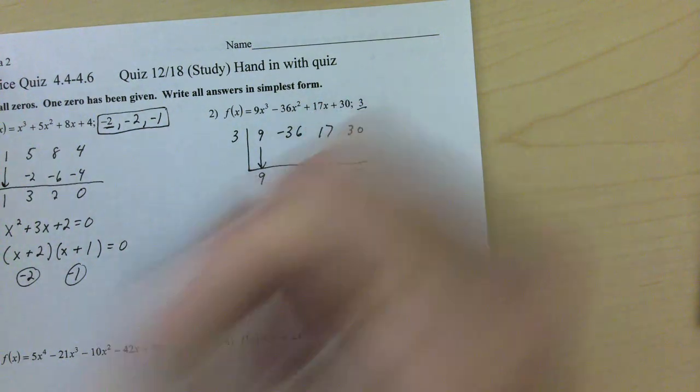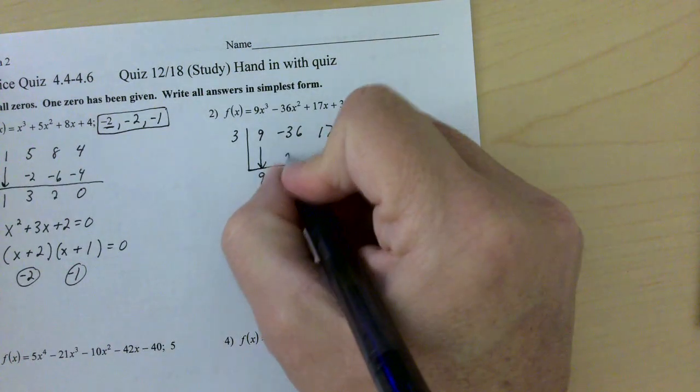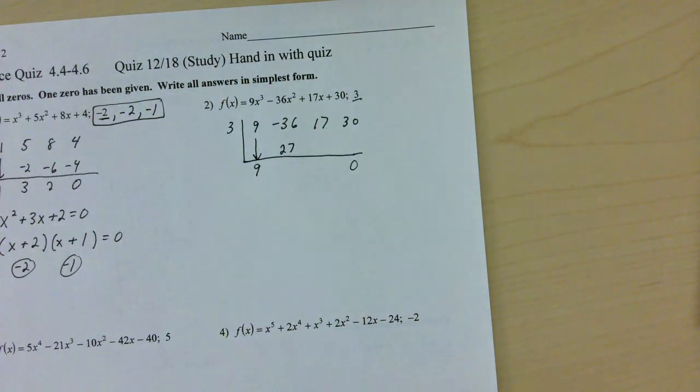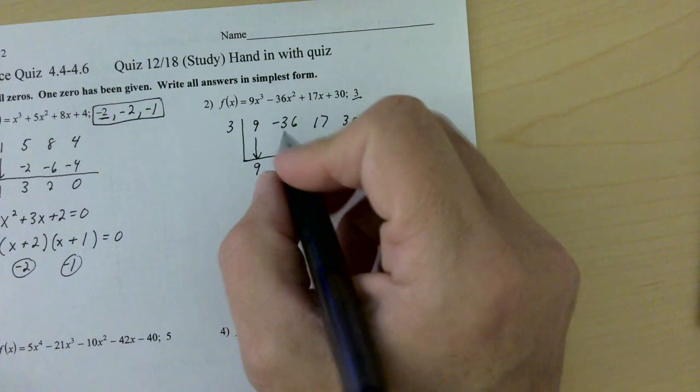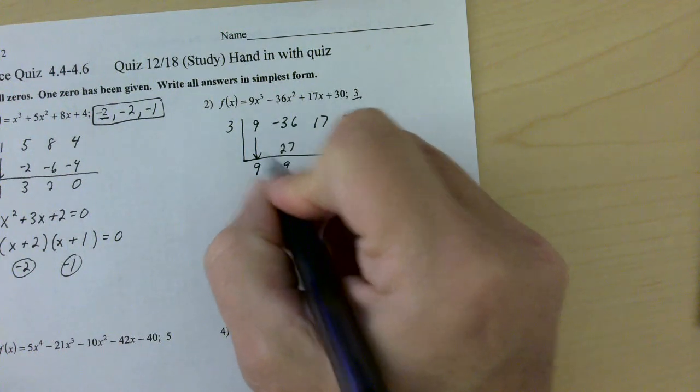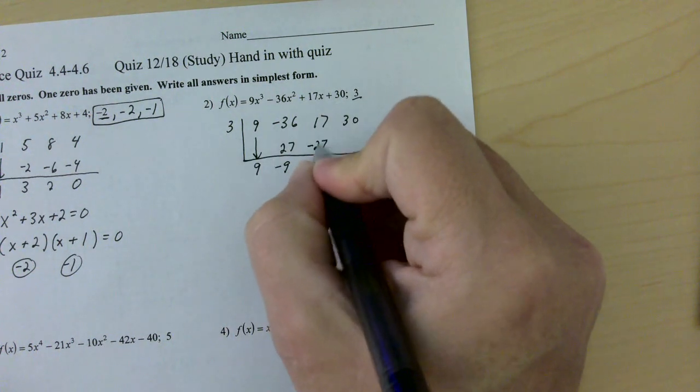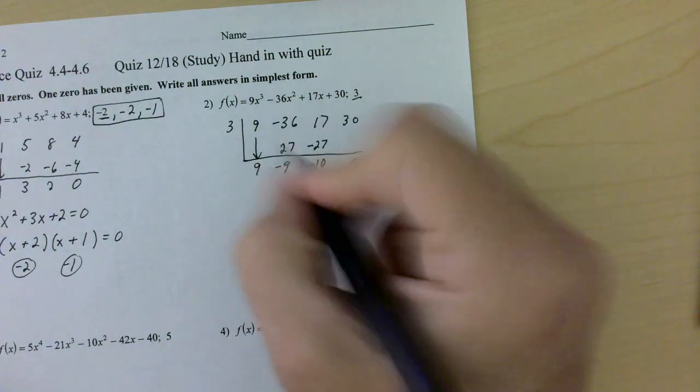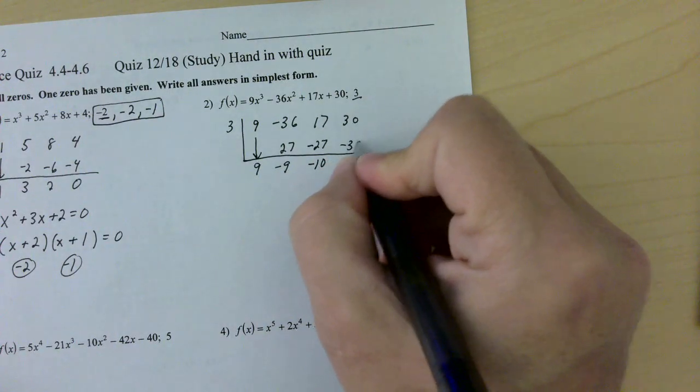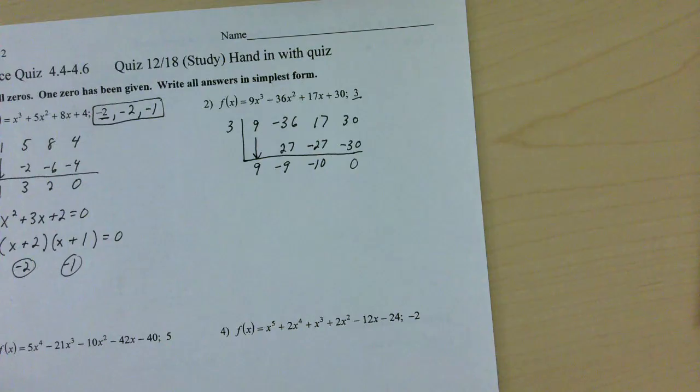Bring down the first number, then we multiply, and then we add. When we add negative 36 plus 27, we get negative 9. We multiply, we get negative 27. We add, we get negative 10. We multiply, we get negative 30. And there's our remainder of 0.